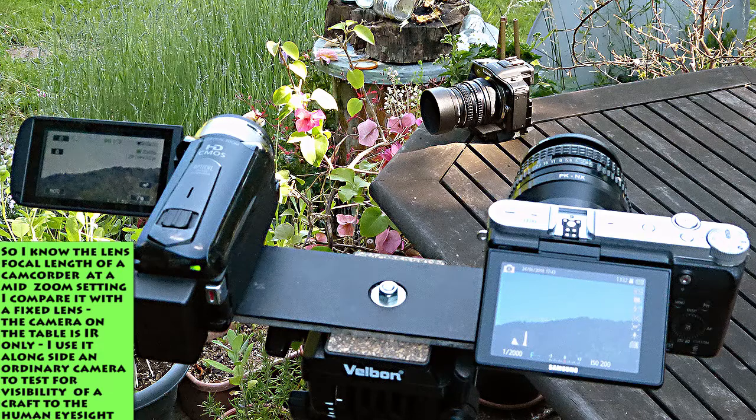So I know the lens focal length of a camcorder at a mid-zoom setting. I compared it with a fixed lens. The camera on the table is infrared only. I use it alongside an ordinary camera to test for the visibility of a craft to the human eyesight.